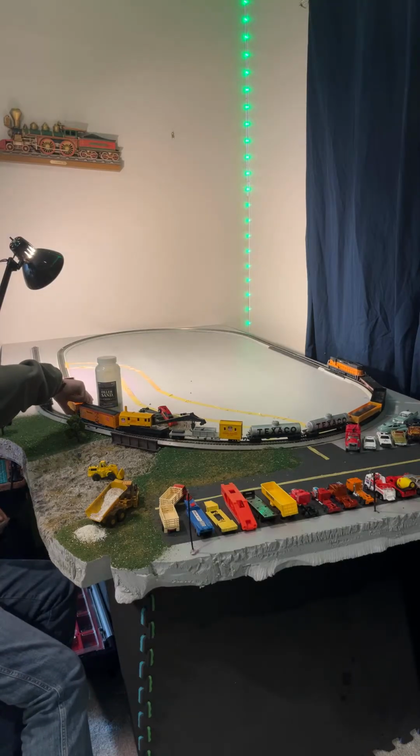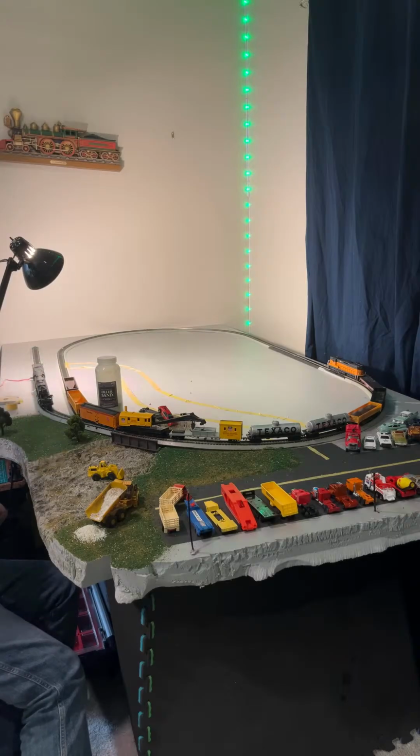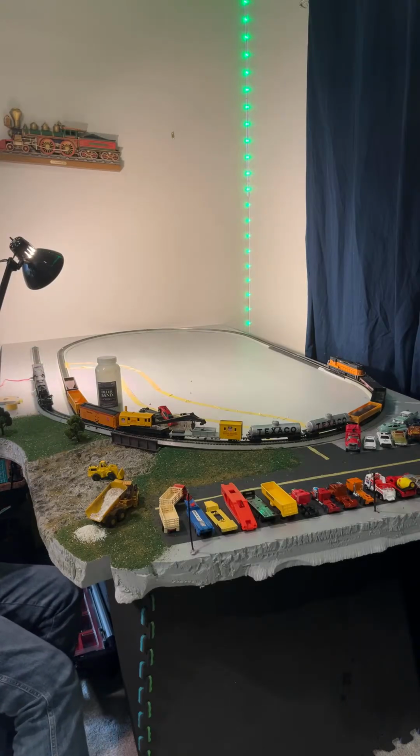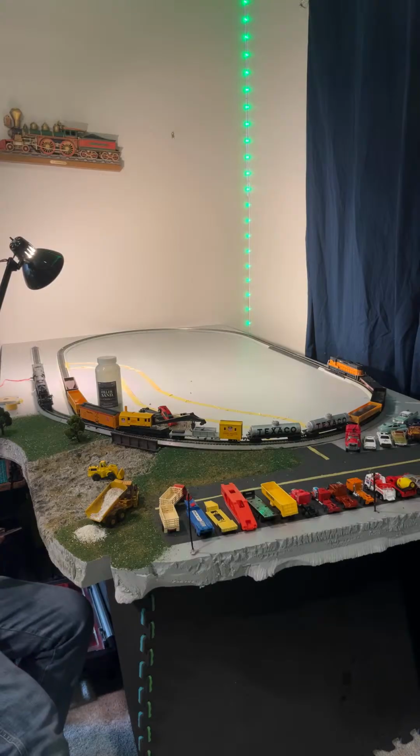We have our first derailment of the day. It's just a little bit of passenger, or was it a coal car? Got knocked over.